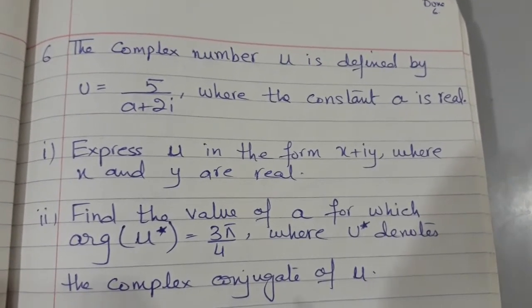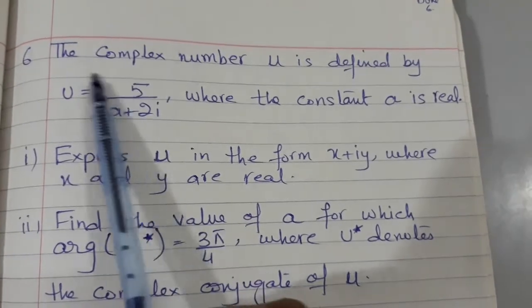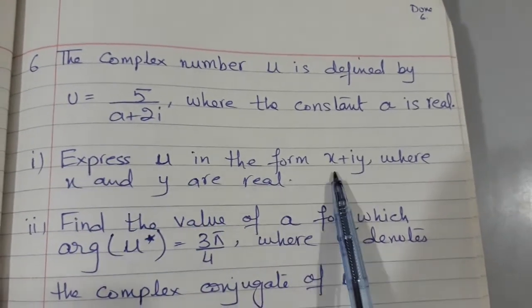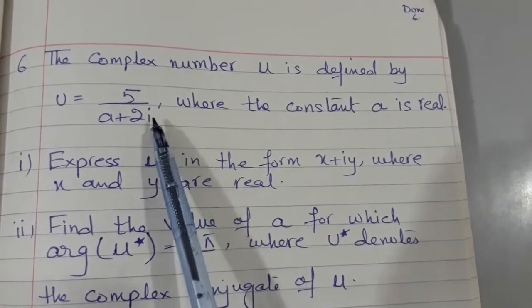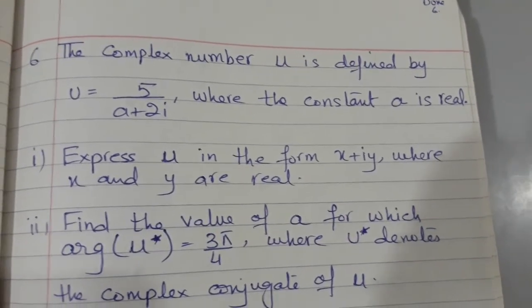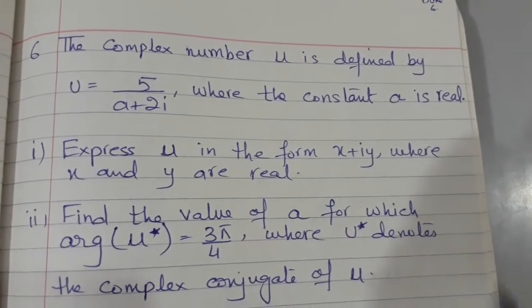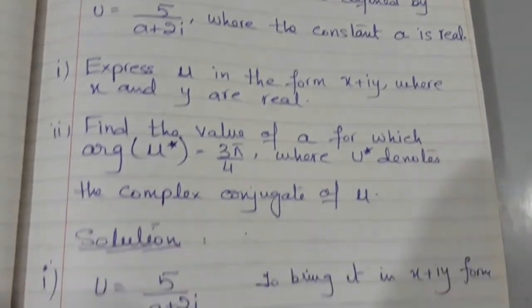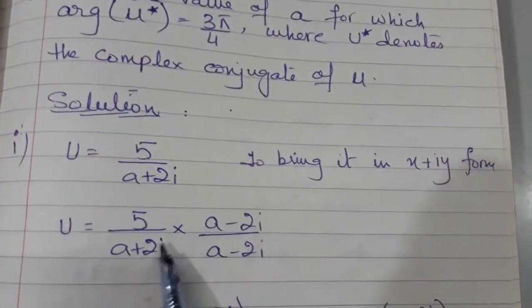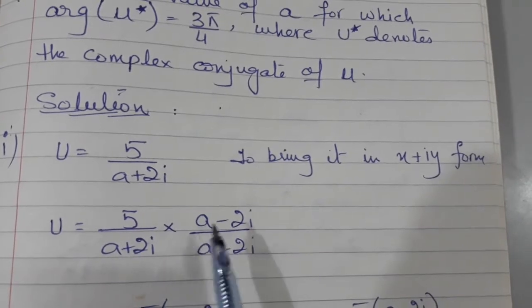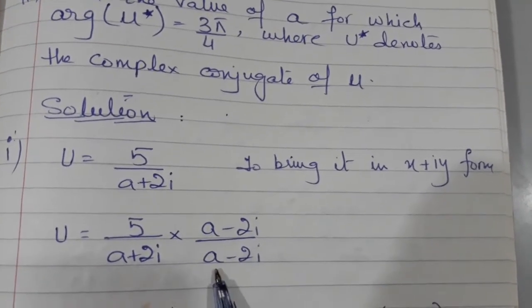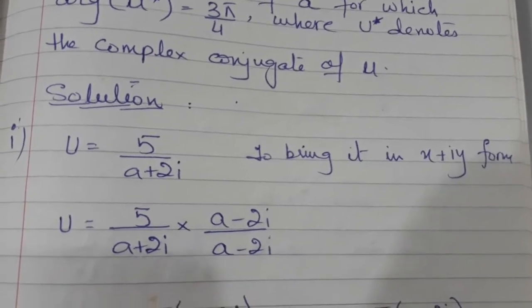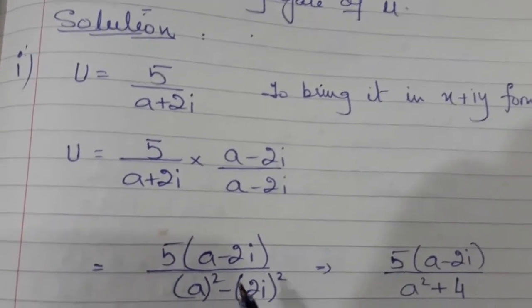Before I show you the solution, do you remember how to change this into this form? If you know, we have to use the conjugate of the denominator to bring it into this form. The conjugate of a plus 2i is a minus 2i, so I'm multiplying and dividing by this. After that, I'm doing simple algebraic calculation.